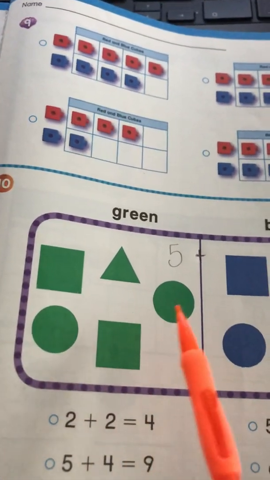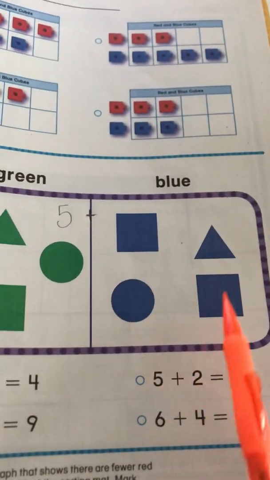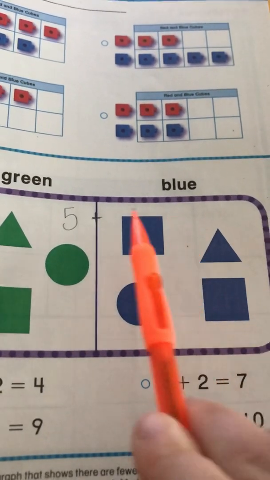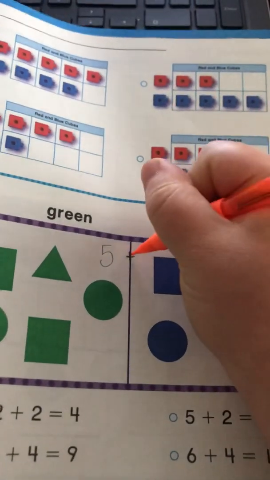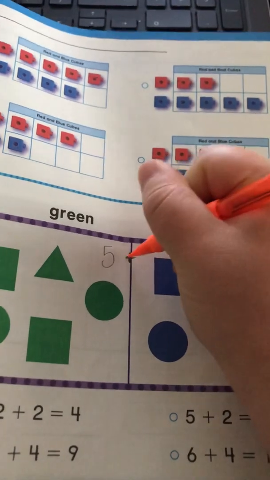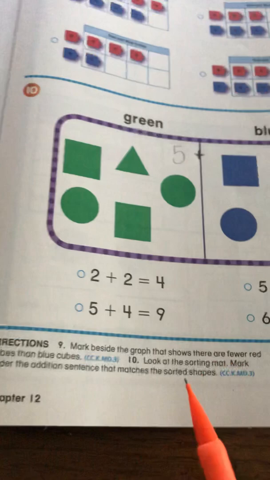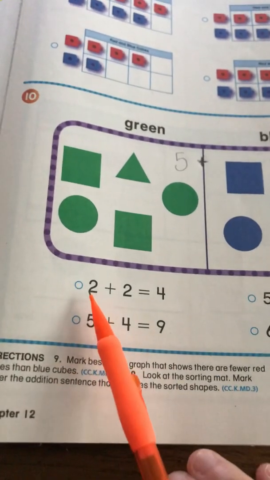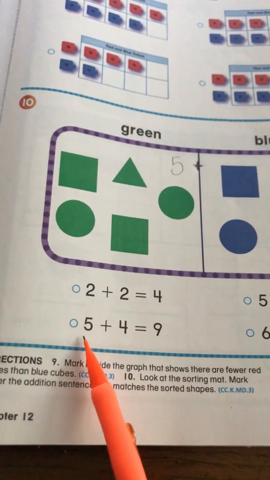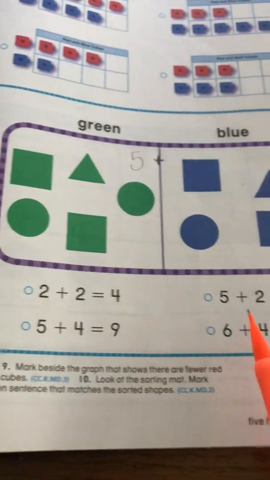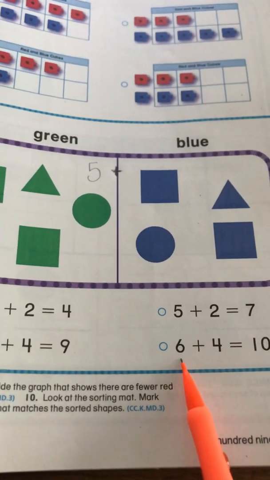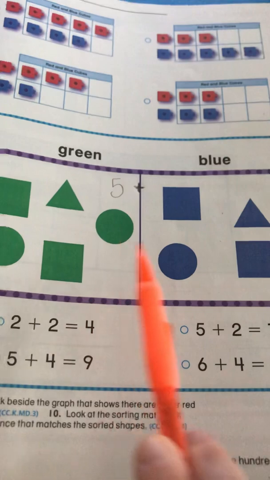We have 5 green shapes. You count how many blue shapes. You can put that number here. You can put that number here. And this is, in fact, a plus sign. It's just hard to see. And then you know exactly what problem you are looking for. Fill in the bubble for the problem that matches your graph.